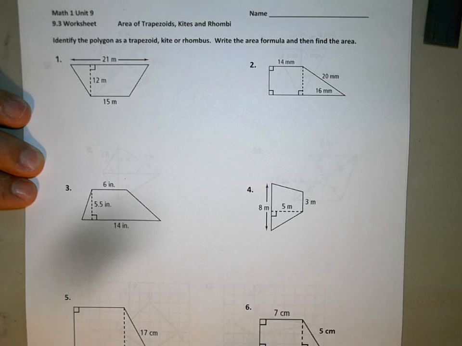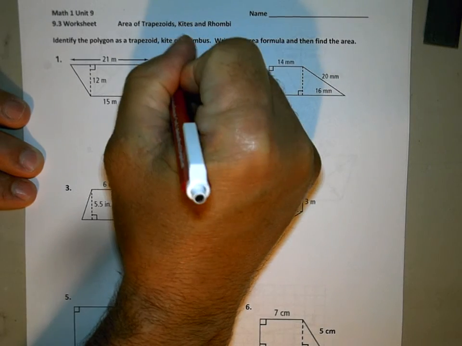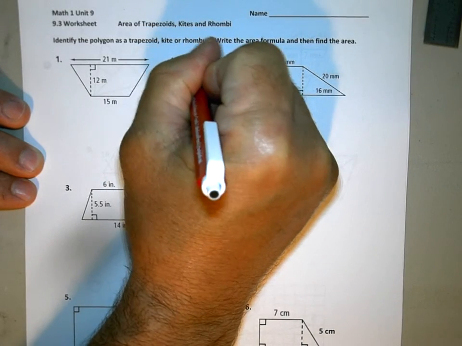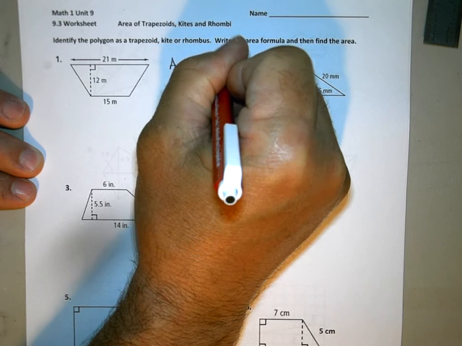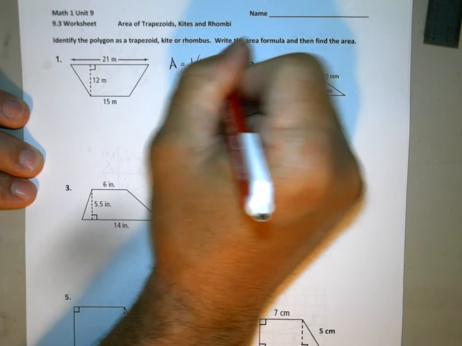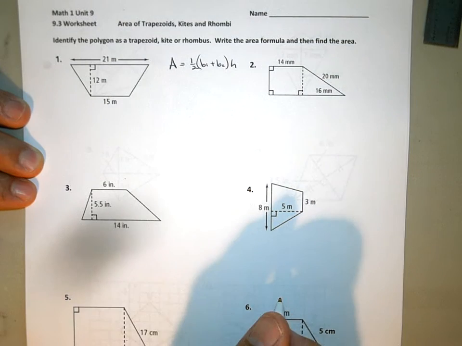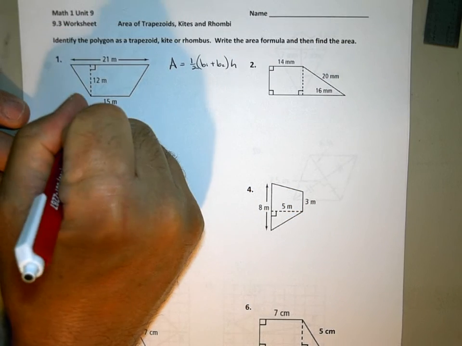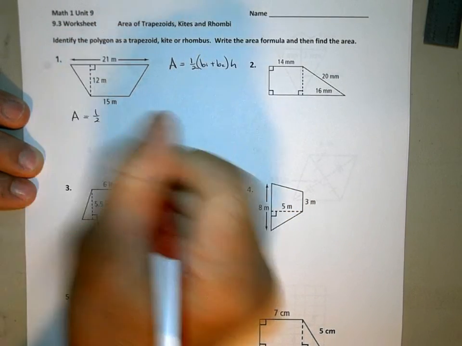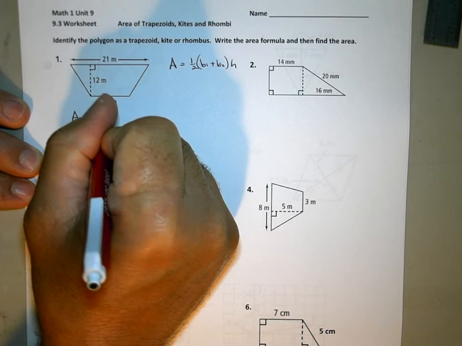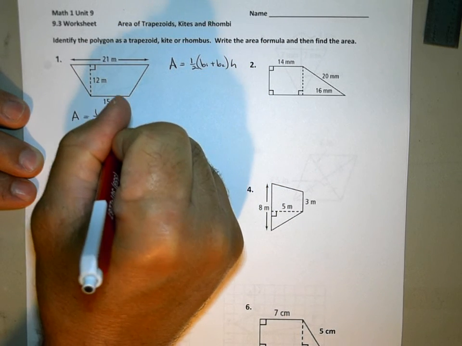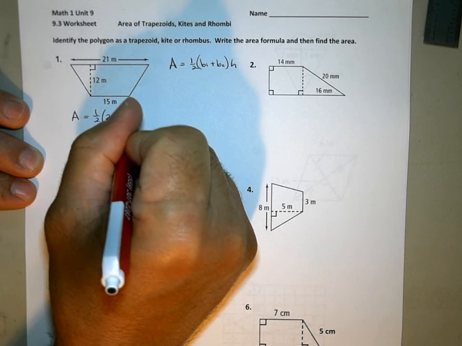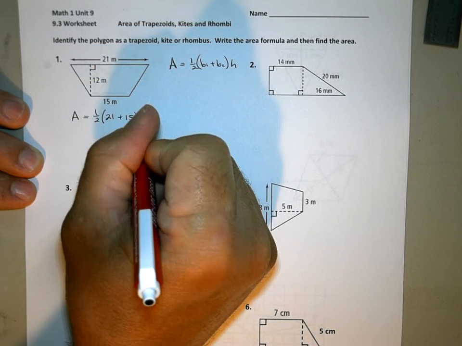So we know to find the area of a trapezoid, it is 1/2 base 1 plus base 2 times the height. All right, so this one is area equals 1/2 base 1, which is 21, plus base 2, which is 15, times the height of 12.